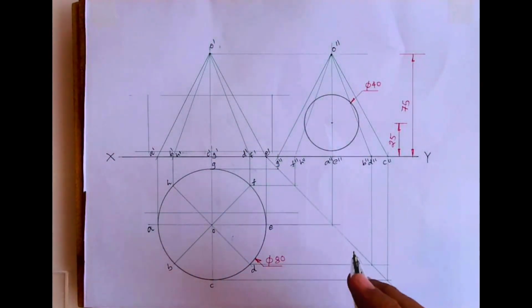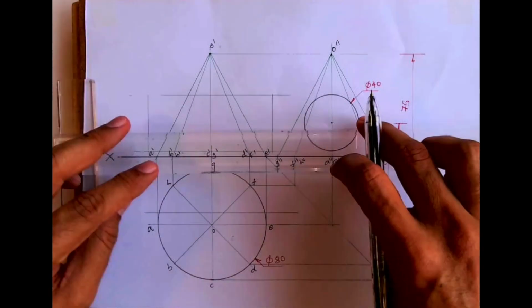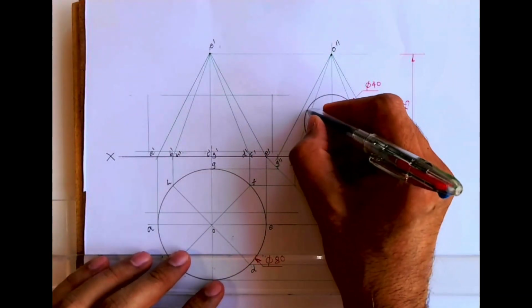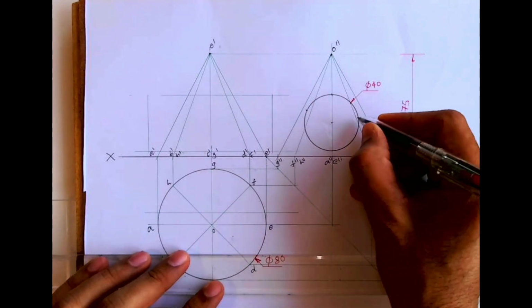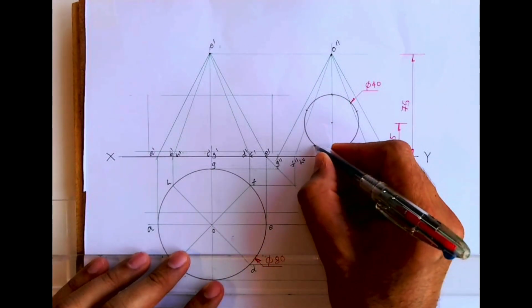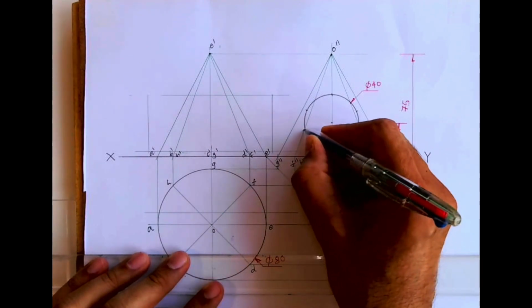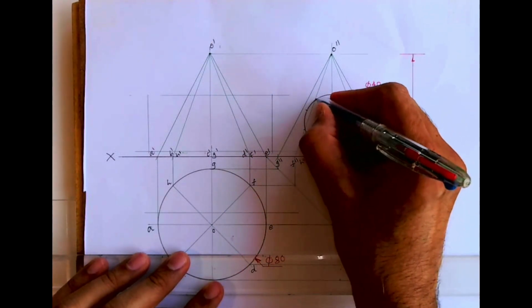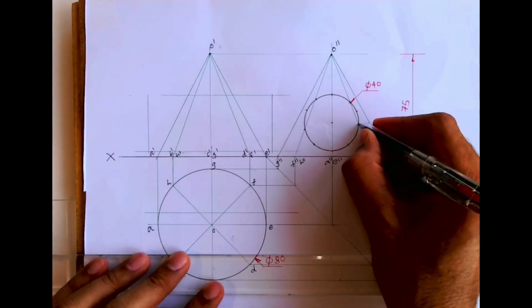Okay, after this, first we need to mark the intersection points. So I'll take the extreme point. On the circle I'm marking all the important points.